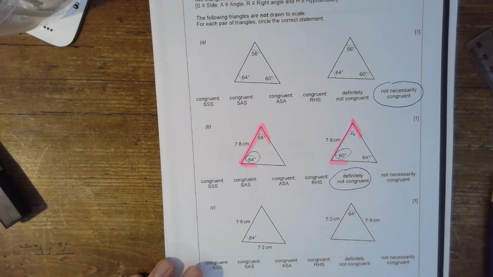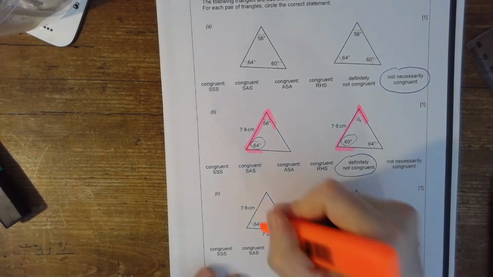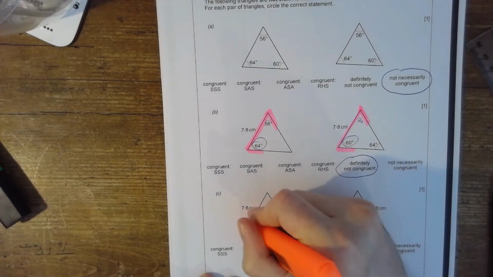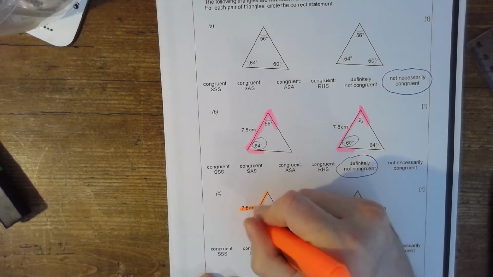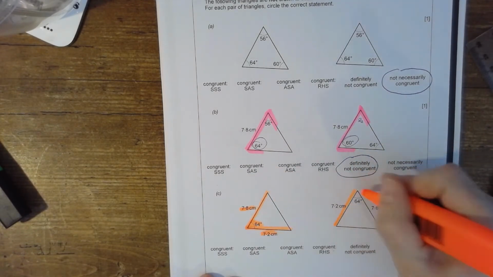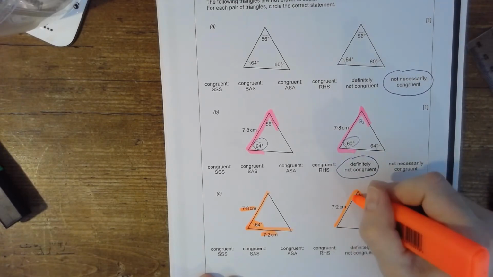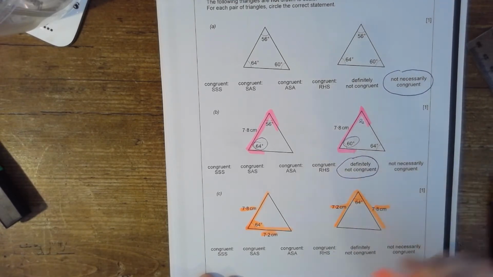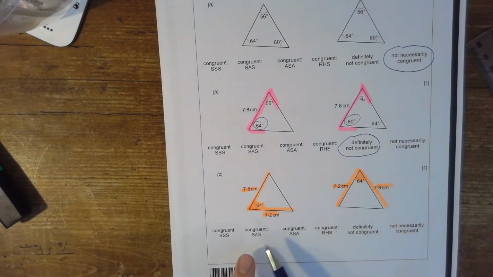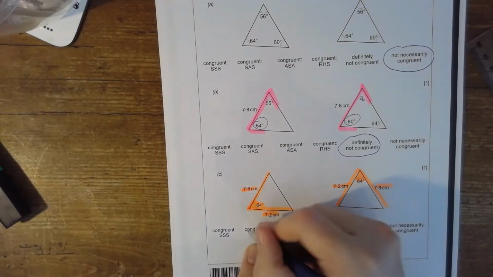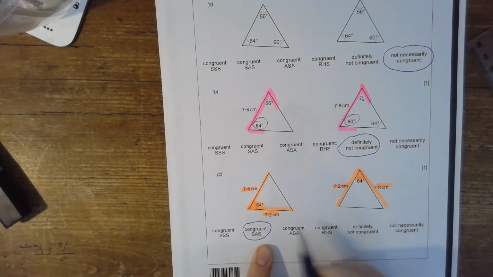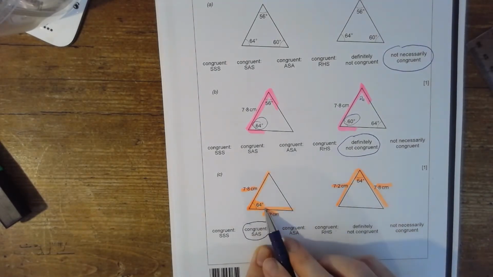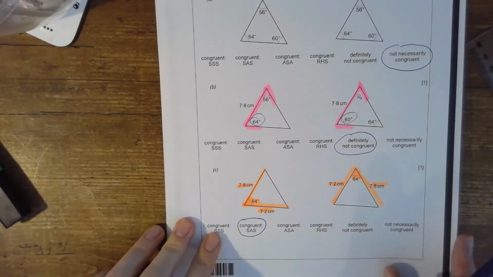Okay. And then if you look at this one here, we've got 64 in between a 7.2 and a 7.8. Now, if I look at the 7.2 and the 7.8 there, yes, and 64 is in the middle. These are definitely congruent. And the condition is side, it should say included angle. That's what you'd be expected to write. And then a side, okay? So the side, and in between them, we're given the same angle both times.